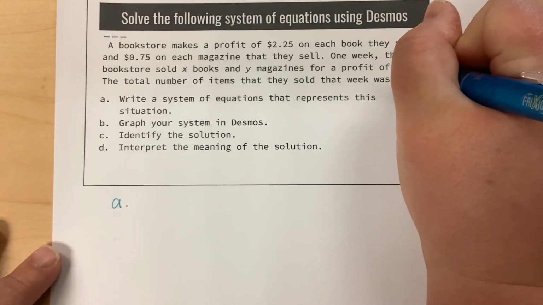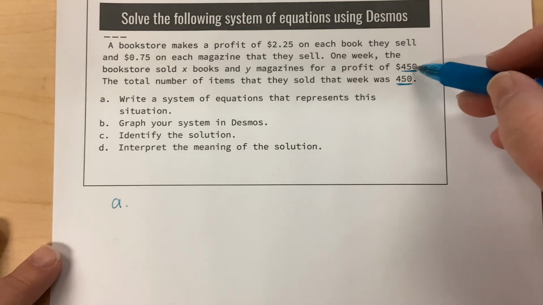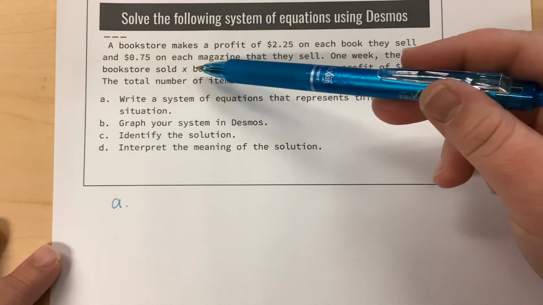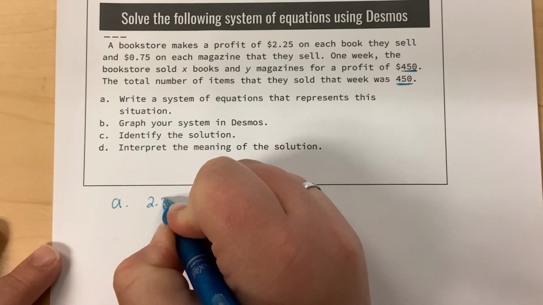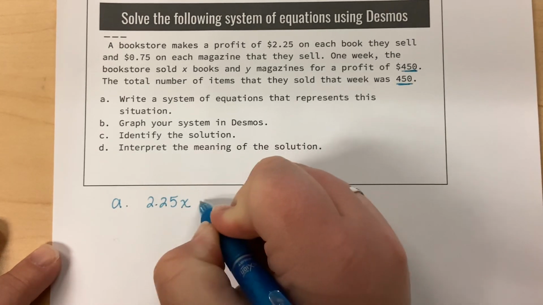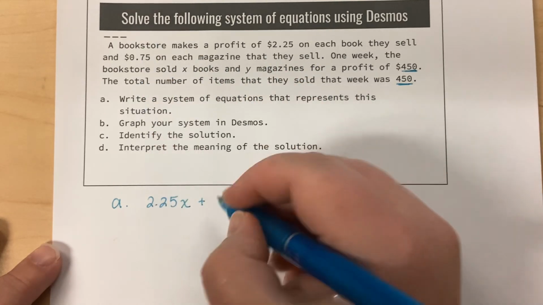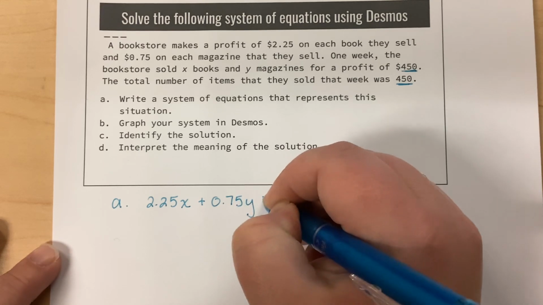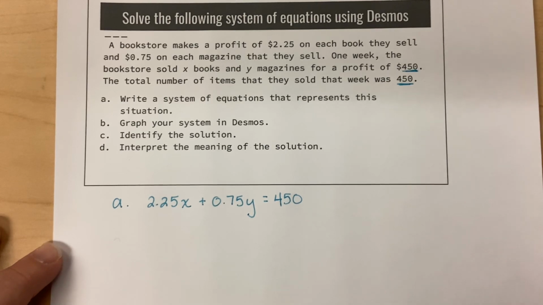So I'm going to focus in on my two totals. One of the totals has to do with money and the other has to do with total number of items. So let's focus on money first because that's typically the easier of the two equations. All right, so we know that X is number of books, and each book they earn $2.25. So that's 2.25X plus Y is magazines, and they earn 75 cents for each one. So plus 0.75Y, and we know they earned $450. So that's my first equation.